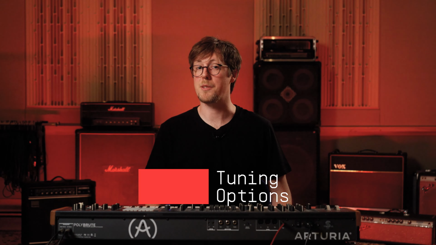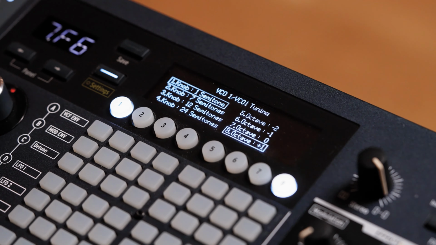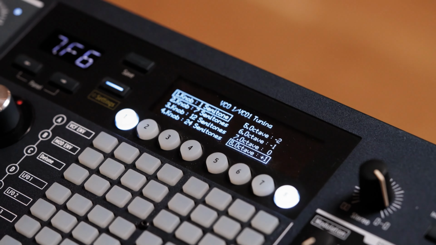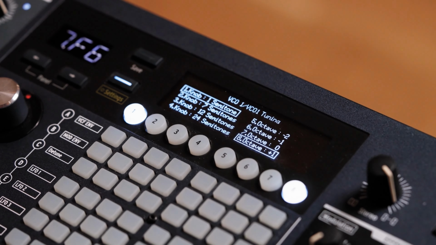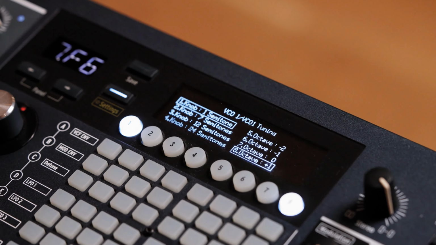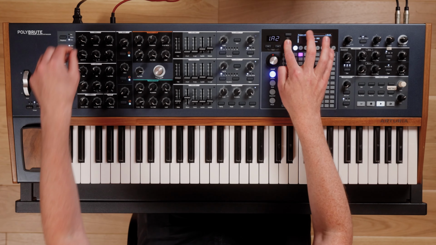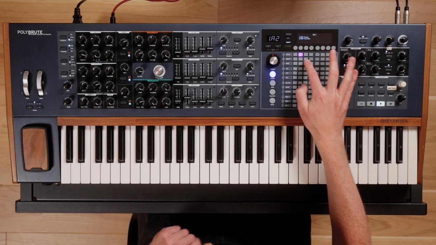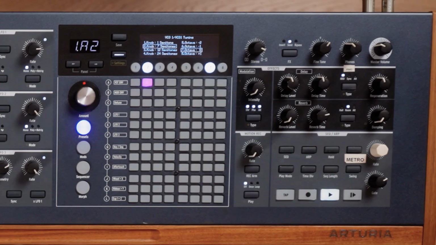The oscillators have received a few upgrades in this firmware to help make tuning more intuitive. The first of these is that we can now set the behavior of the tune knob and octave of each VCO independently. This is done by holding the settings button and then wiggling the tune knob for an oscillator, then choosing VCO tuning.